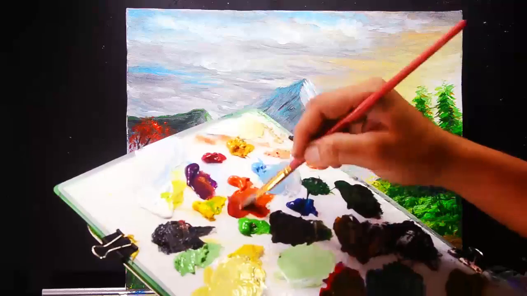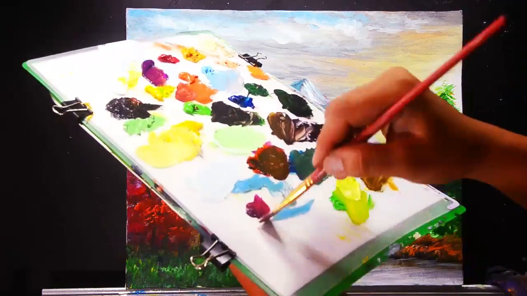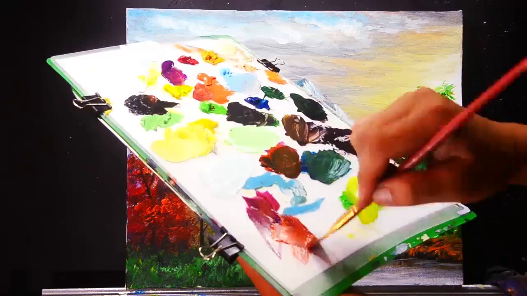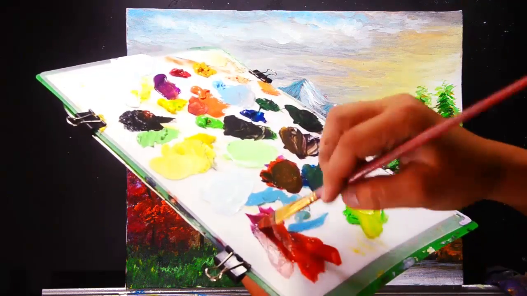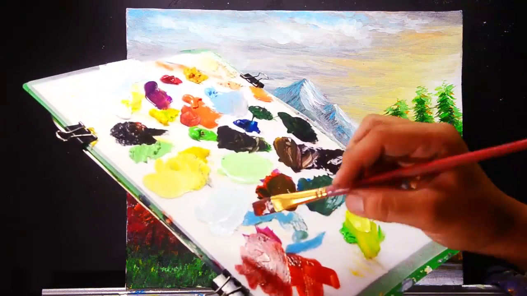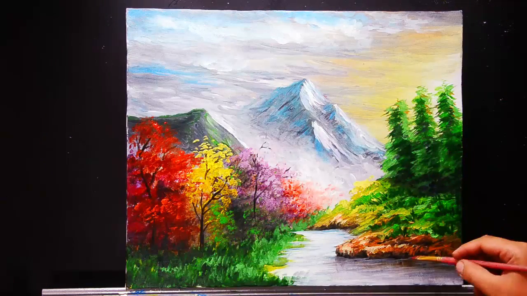Looking good. Violet and the orange yellow. I'm going to mix this one here. The violet and the orange yellow. Just mixing like this. And just paint here.